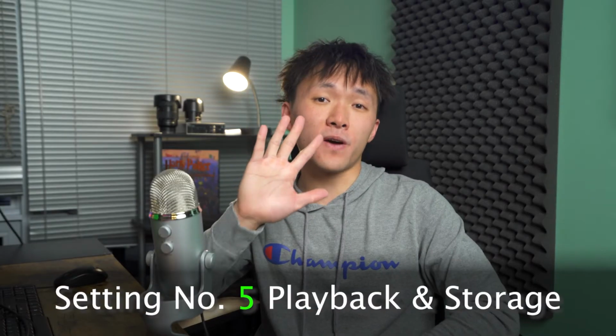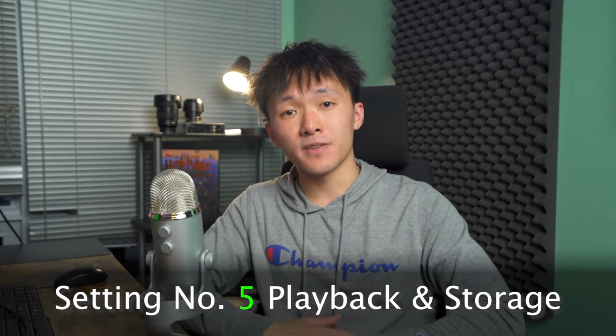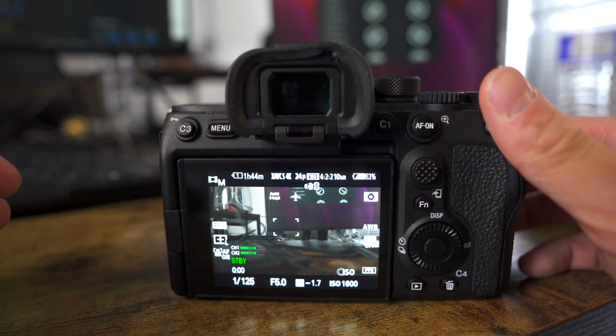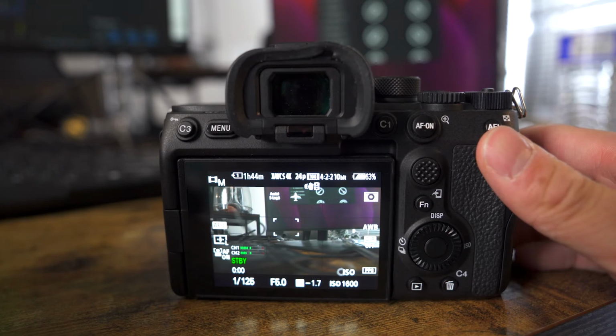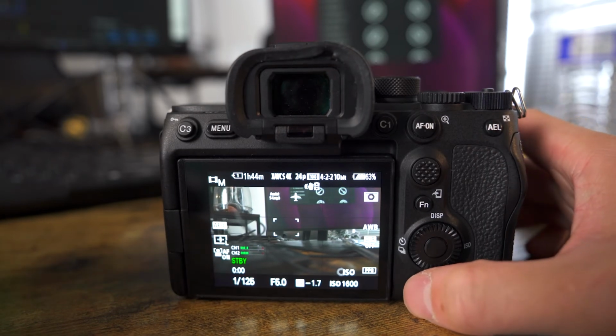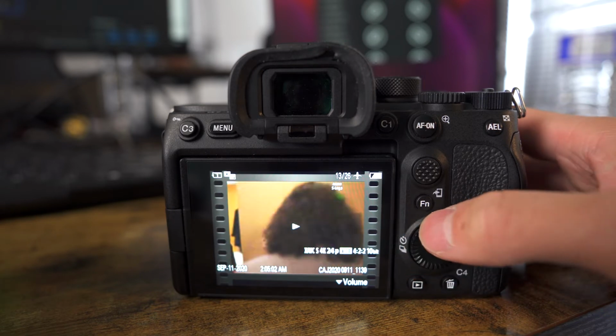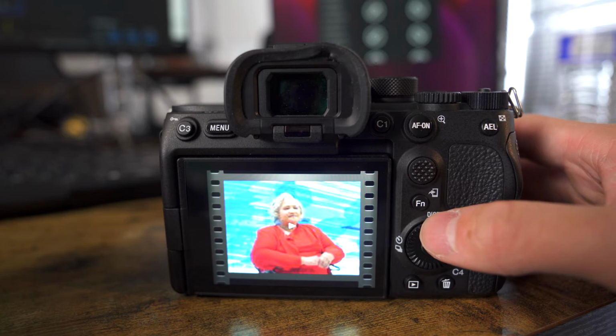Camera setting number 5, playback and storage. A very basic one, but very important one. Okay, so now let's look at the playback and storage in Sony A7S3. The playback is pretty simple. Click this button here, and we can use the wheel to navigate through all the footage we have, and click display to look at different ways to display it.